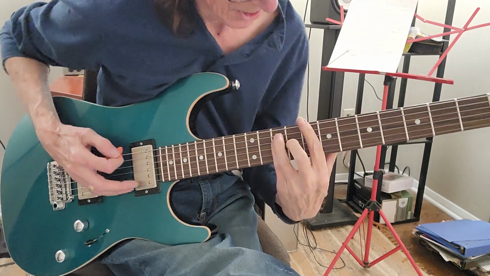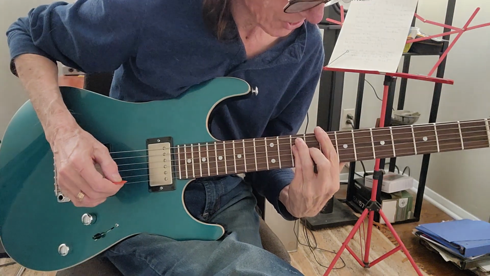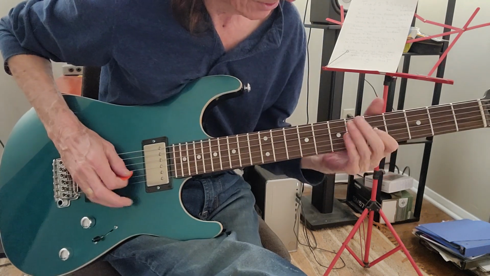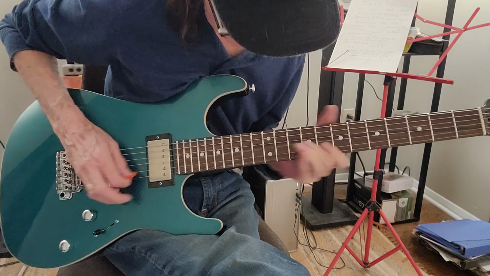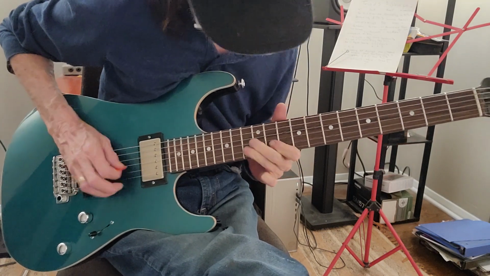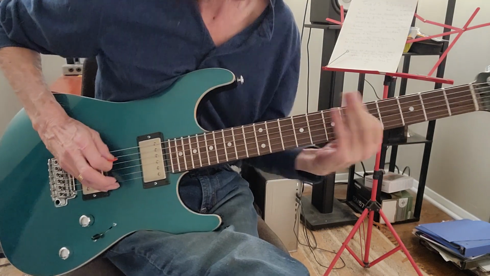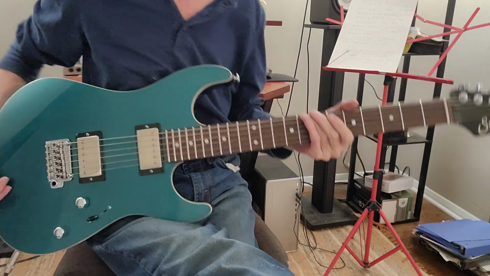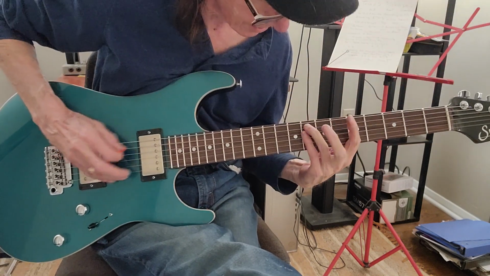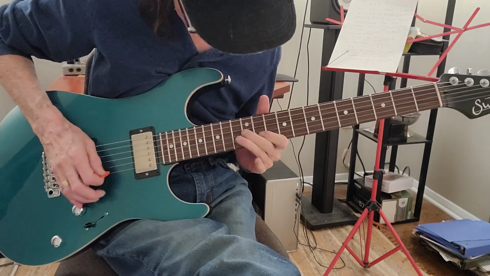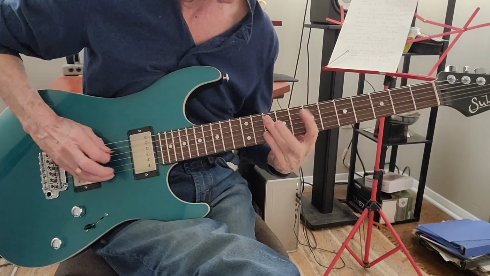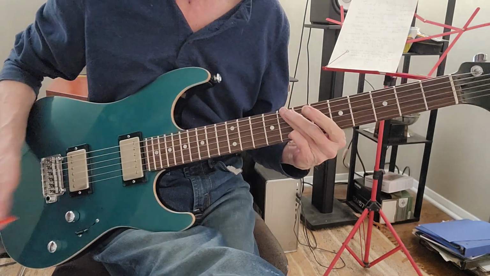Something like that. And you can improvise the same way. We've got shape 2 back here. The same pattern is there, but starting from the C. You can do the same pattern with the same tricks.